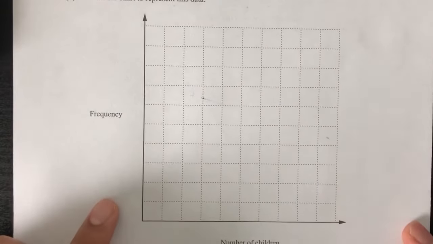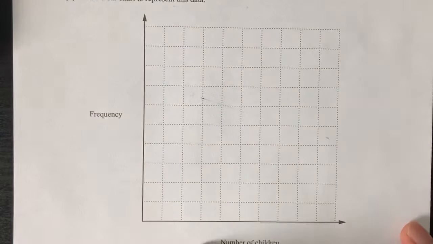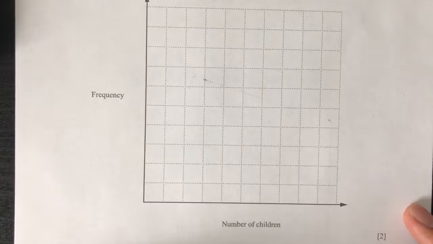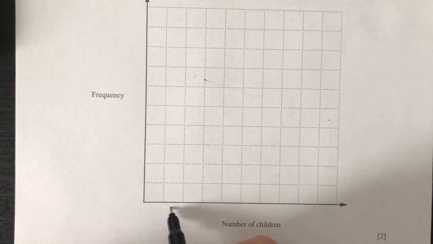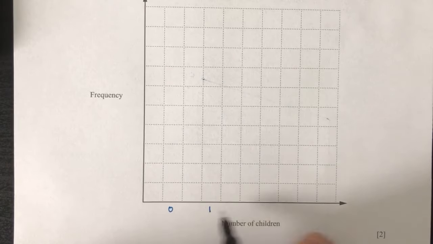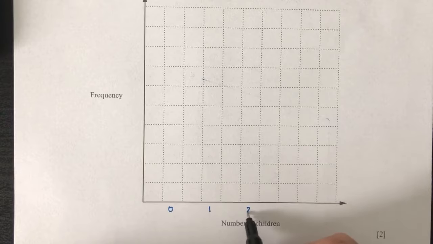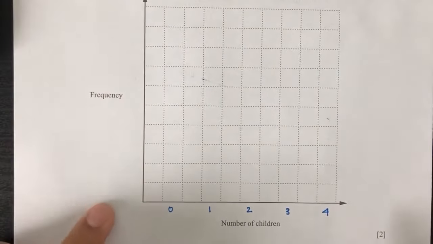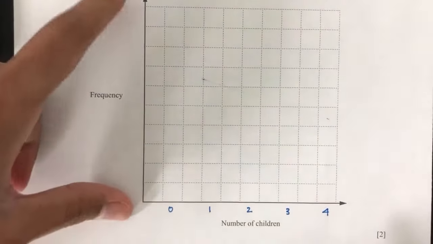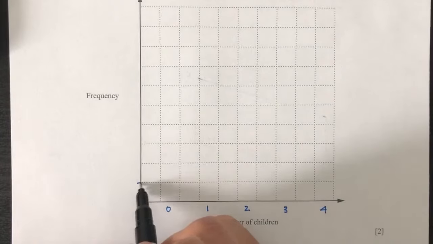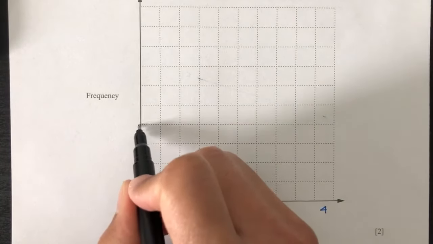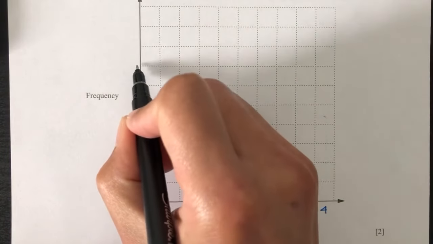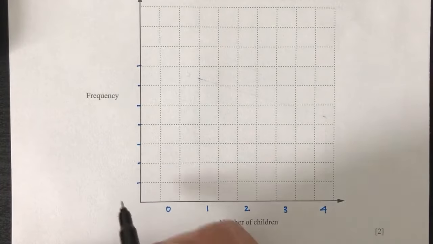To represent this data, this is the frequency and this is the number of children. Number of children varies from 0. So we have 0, 1, 2, 3, and 4. So we'll draw a bar chart for those. And the frequency begins from 0 to 7. So 1, 2, 3, 4, 5, 6, 7. That's the bar chart.